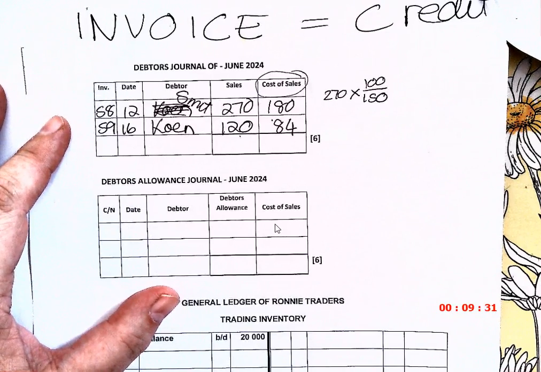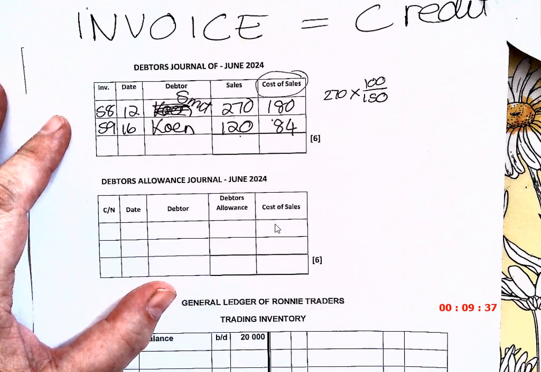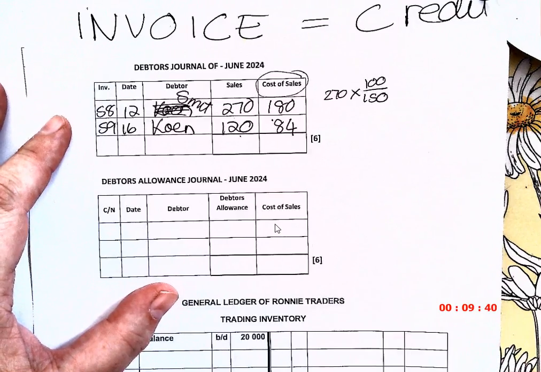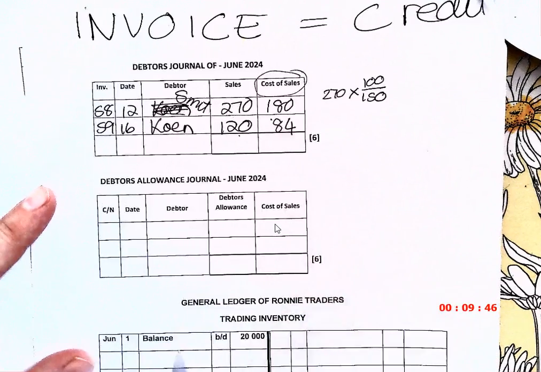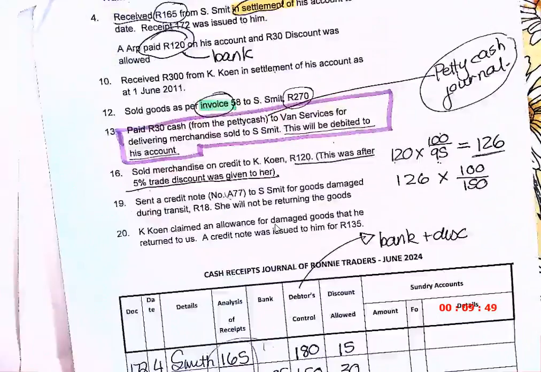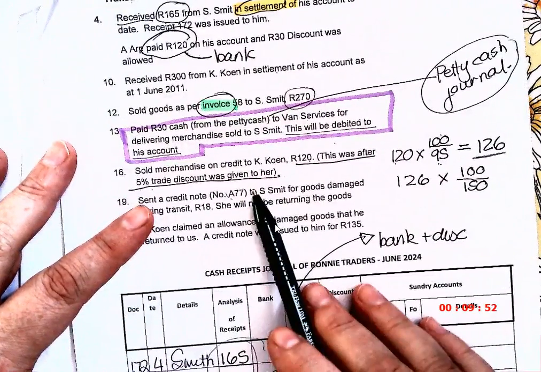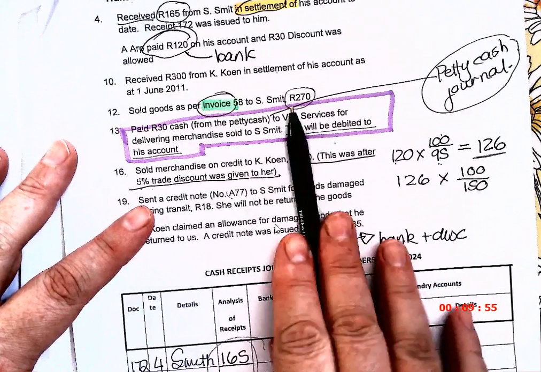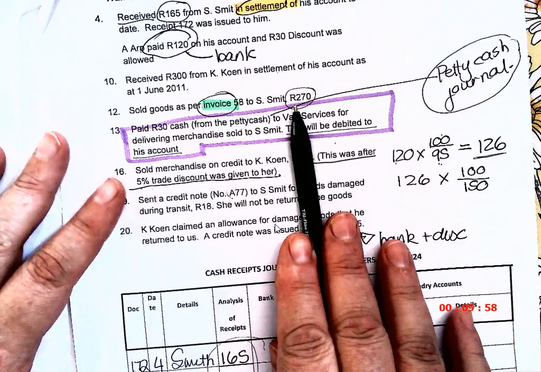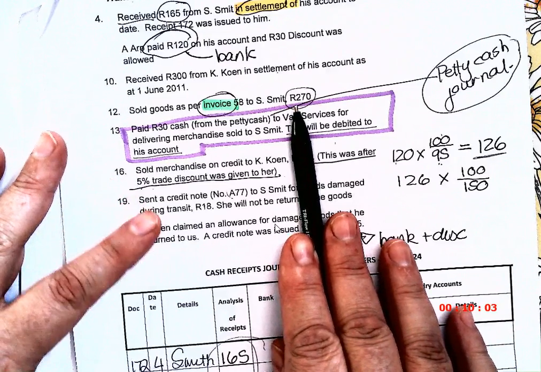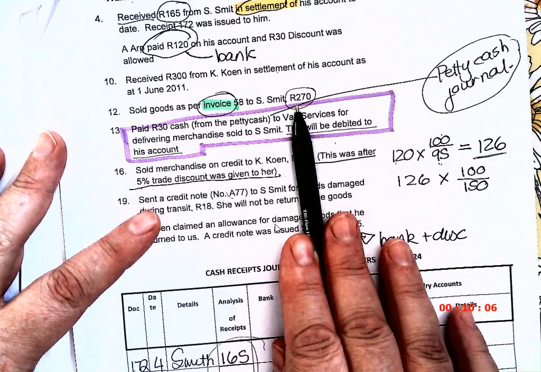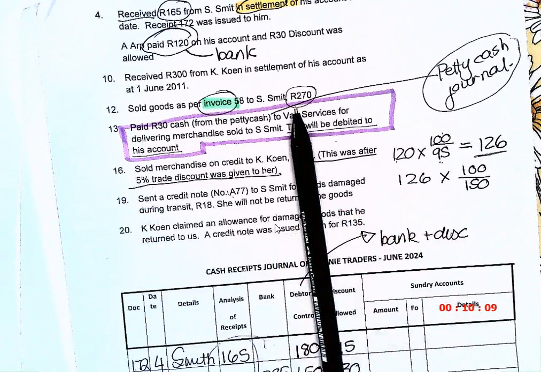I need you to deal with this. Sit at home, go through it, make it logical for yourself. So what would I do differently? What would I have done if I gave you the 84 Rand? What if this transaction was exactly the same? I say, sold merchandise on credit to Kun, but I don't give you the 120. I say it originally cost 84 Rand, and we gave Kun 5% trade discount. Can you see? Now I work it from the other side. How will you do it then?